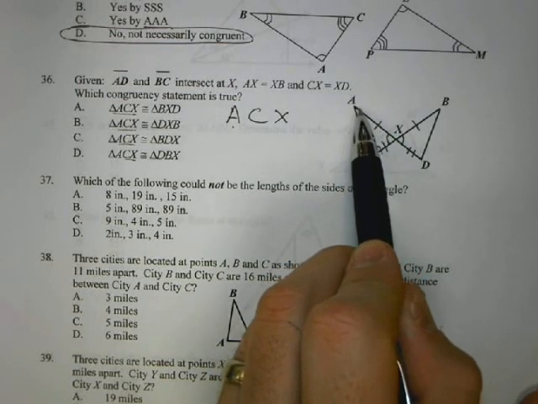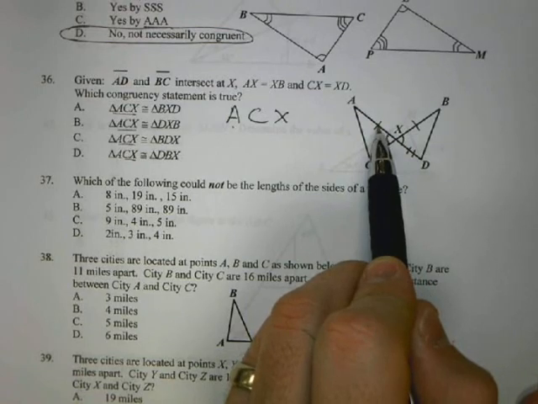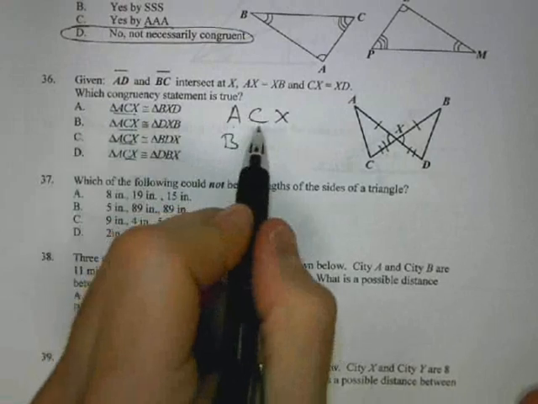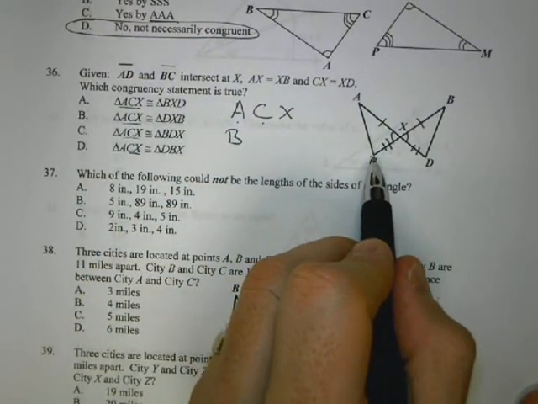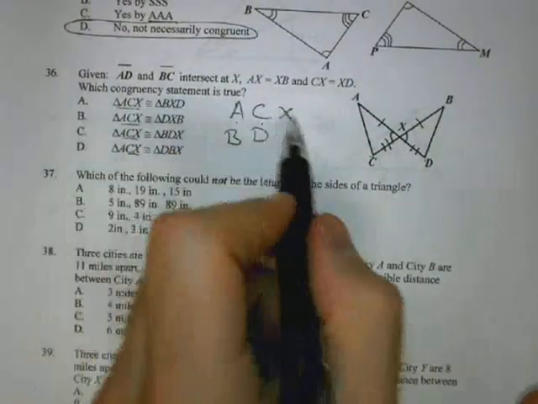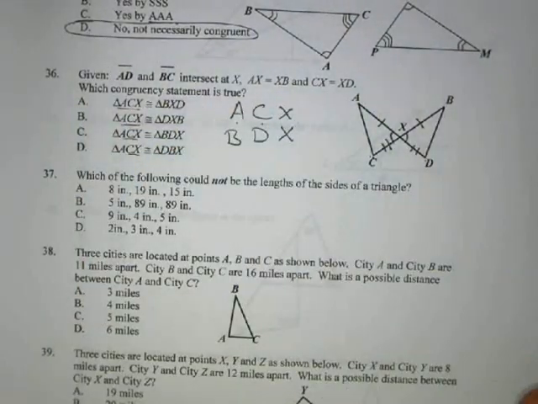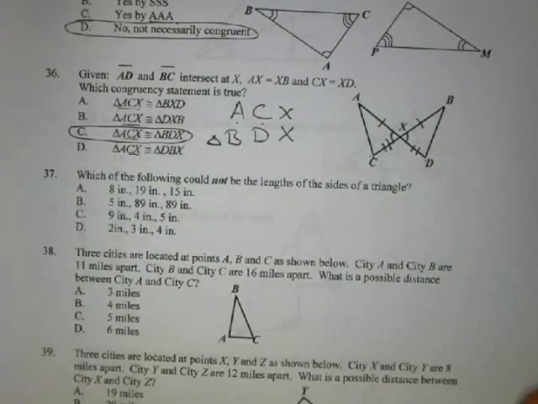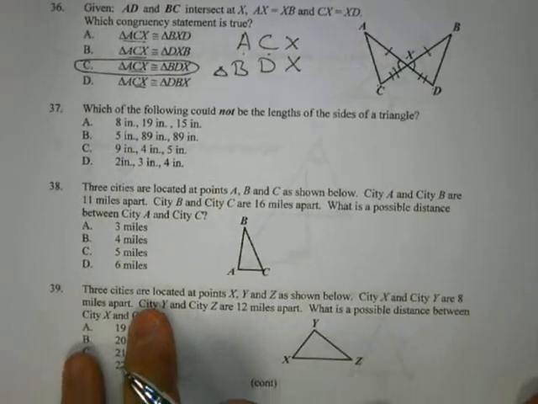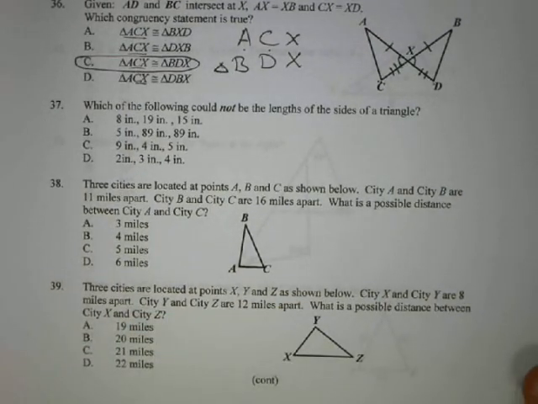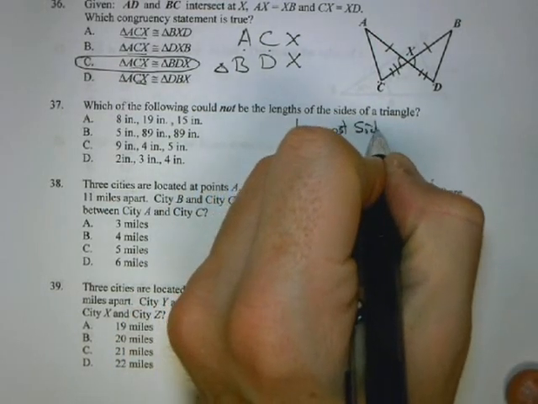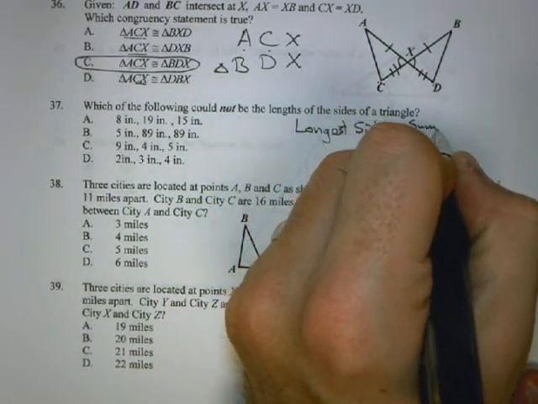Well, if I go through each one, I have ACX and match up the corresponding parts. I need to know what's corresponding to A. Well, I look in this triangle. A is at the top where the one single tack mark is. That means B is corresponding to it. C is down, it's at the end of the double tack mark. D is corresponding to that. And then X is corresponding to itself, so my corresponding triangle would be BDX to ACX, so C would be my answer.